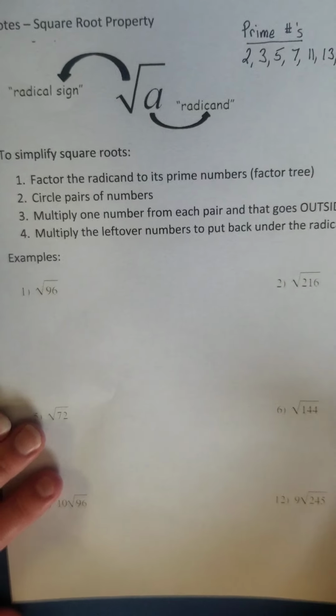You will then multiply whatever's left over that you did not circle as pairs and put it back underneath. And remember, the key there is you're going to multiply things. A lot of things are multiplying. Multiplying and dividing is the big thing here.